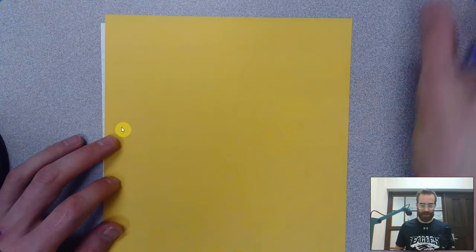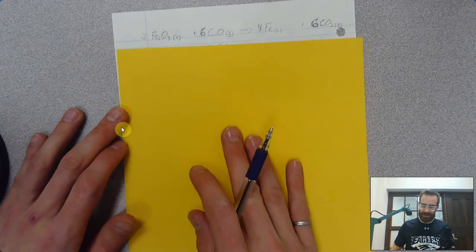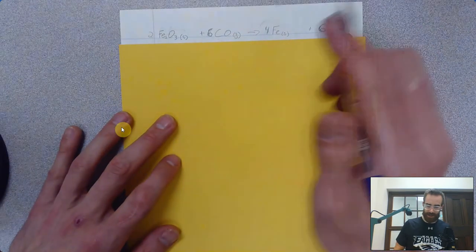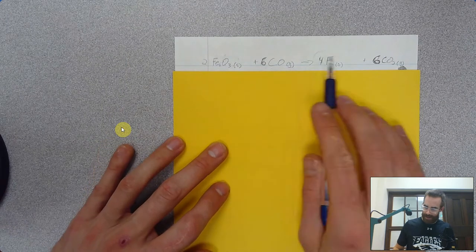This is where nomenclature comes in handy, because obviously you need to know how to do your nomenclature in order to write a balanced chemical equation if all you're given is the word. So here is your chemical equation. It's Fe2O3 is iron 3 oxide. Carbon monoxide, iron, carbon dioxide.